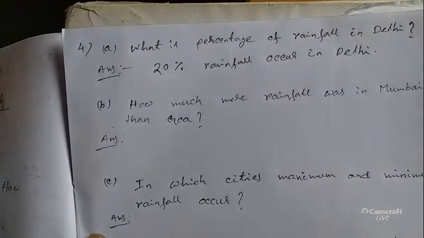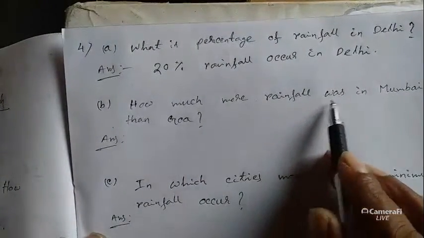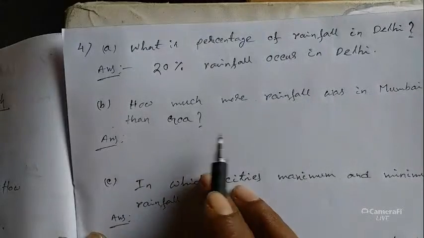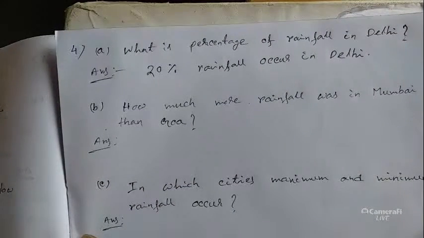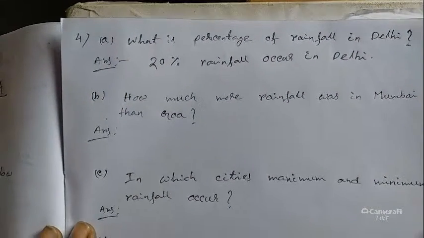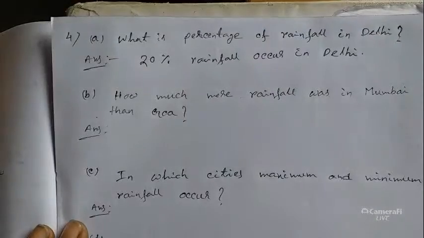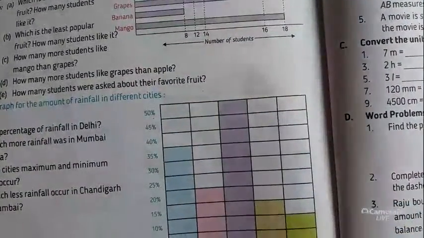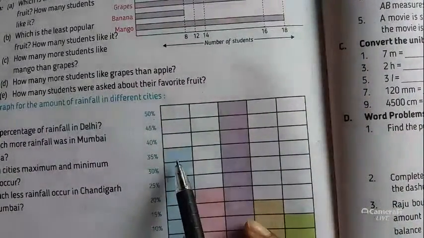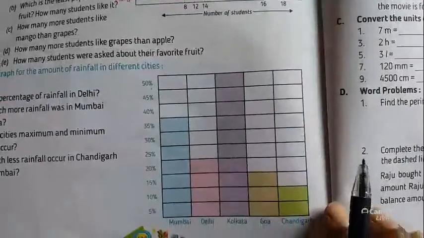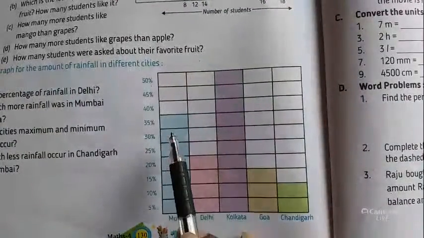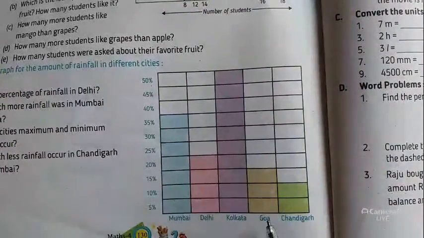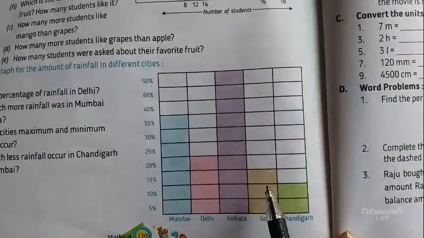Number B. How much more rainfall was in Mumbai than Goa? So first we have to find how much rainfall in Mumbai and how much rainfall in Goa. Check the graph again. In Mumbai the rainfall percentage is 35%, and in Goa 15% rainfall.